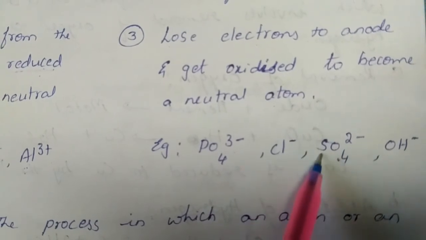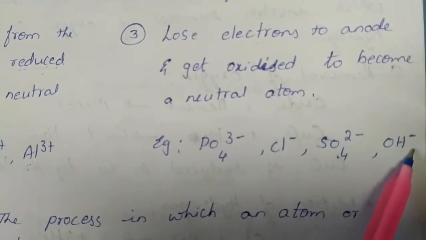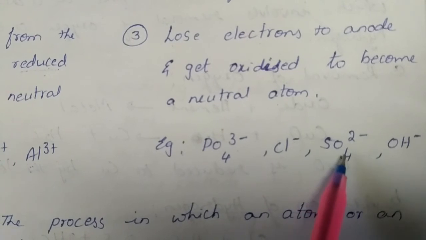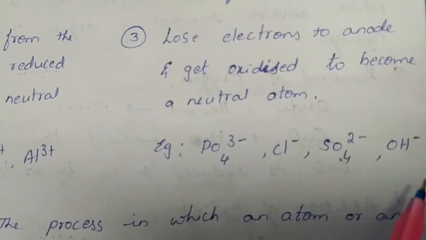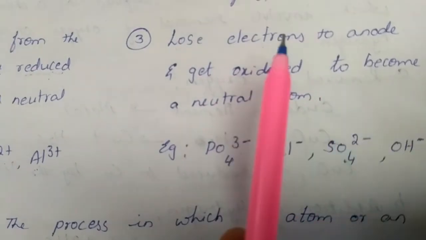The examples are PO4 3-, Cl-, SO4 2-, OH-. Phosphate ion, chloride ion, sulfate ion, and hydroxide ions are the examples of anions.